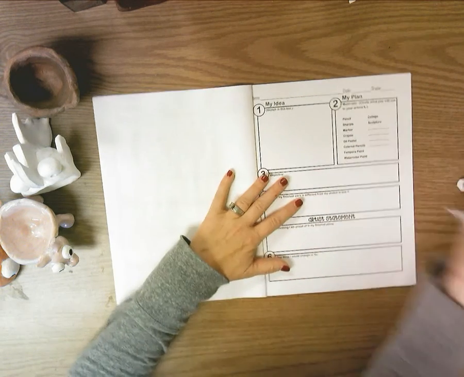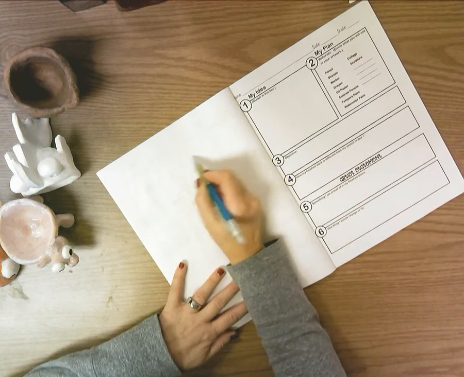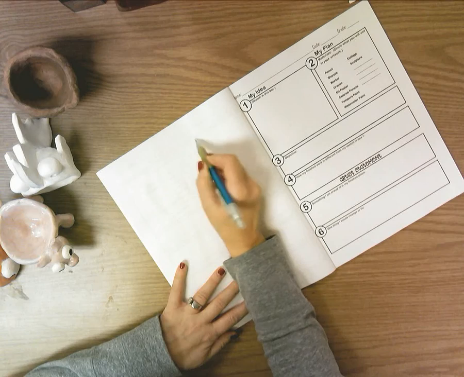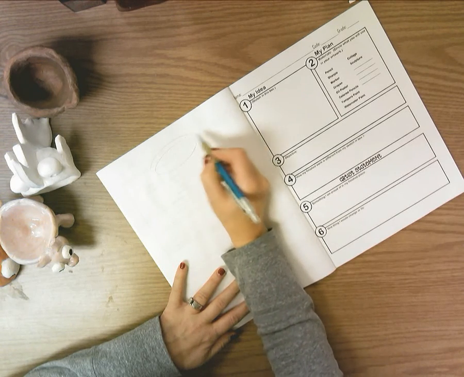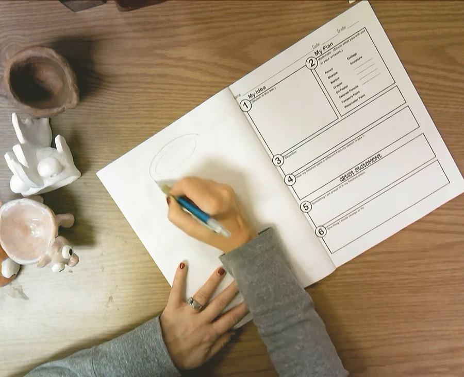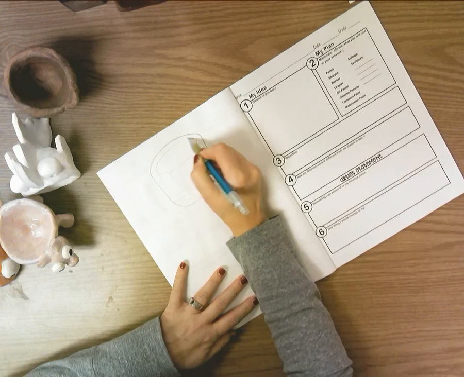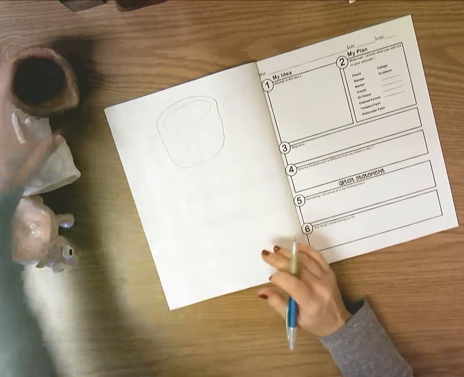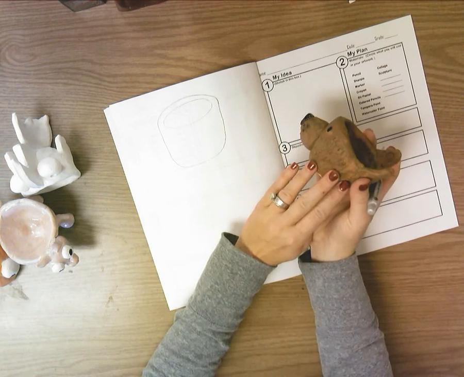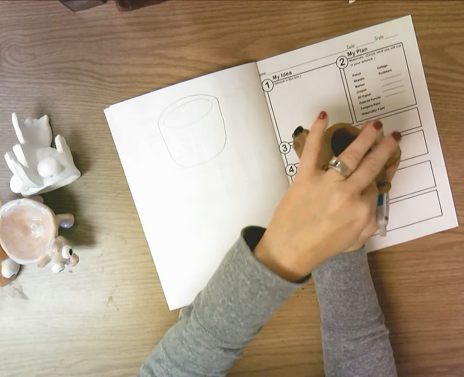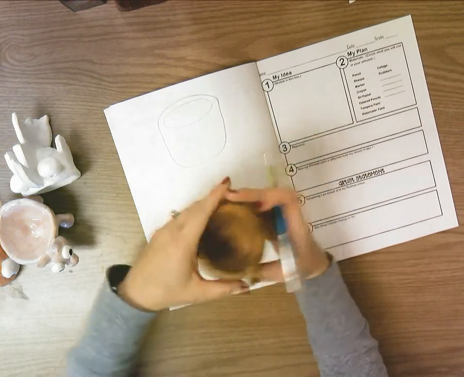So first off, you're going to start with a pinch pot. I'm going to start with my pinch pot, the top of it, and it comes down and around. So this angle will be from the side. This is the pinch pot, and I'm drawing the pinch pot from this side. So there's the top of my pinch pot and this is the side of my pinch pot.